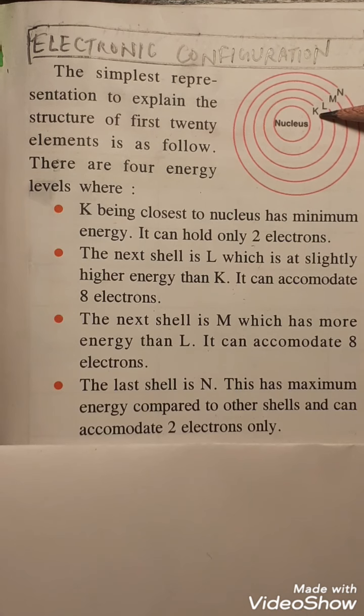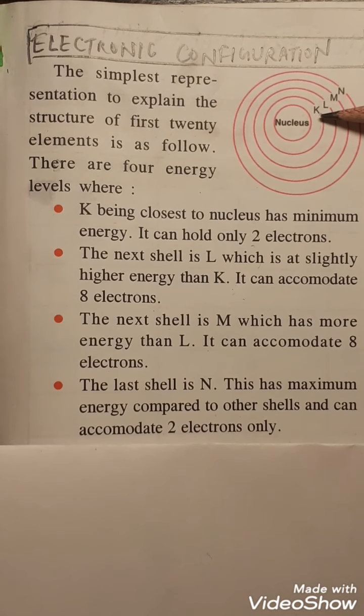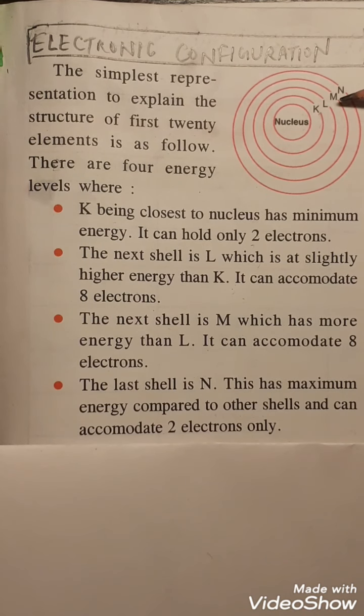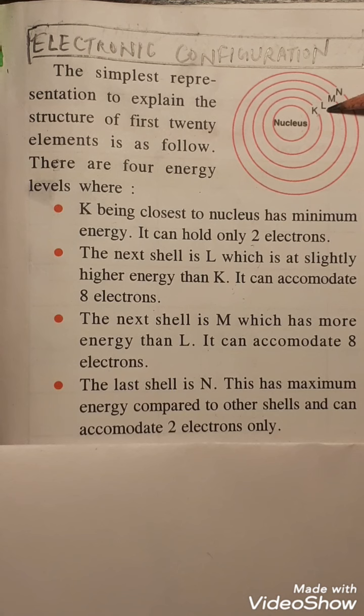The first shell is the K shell. It has 2 electrons, means maximum it can hold up to 2 electrons, and it has the minimum energy. The next shell is the L shell, which is at slightly higher energy than the K shell, and it can have a maximum of 8 electrons. The third shell, that is the M shell, has more energy than the L shell, and it can accommodate 8 electrons.